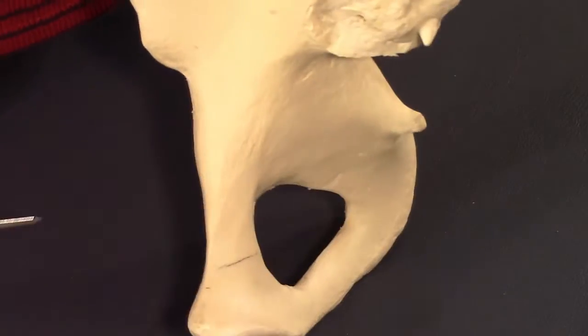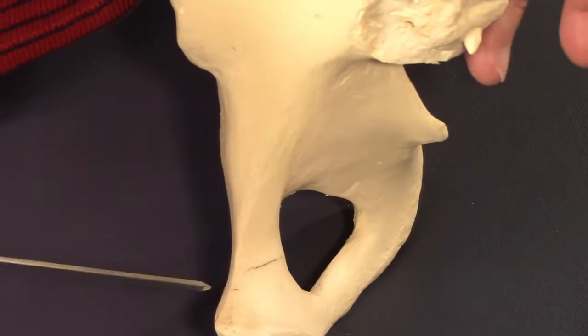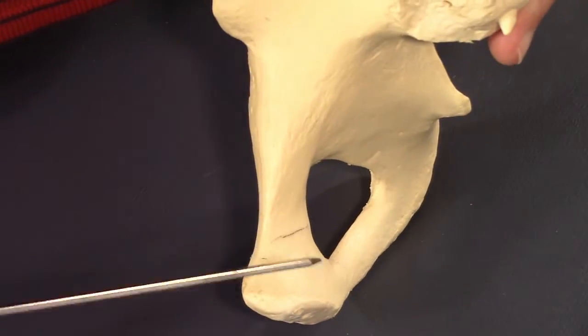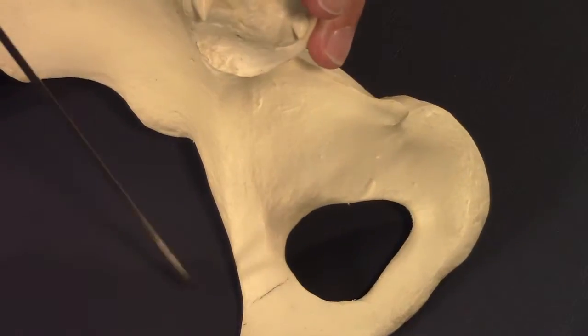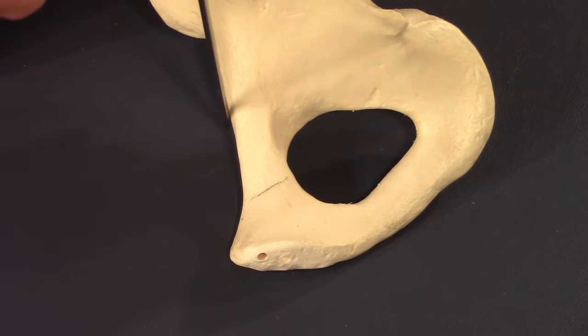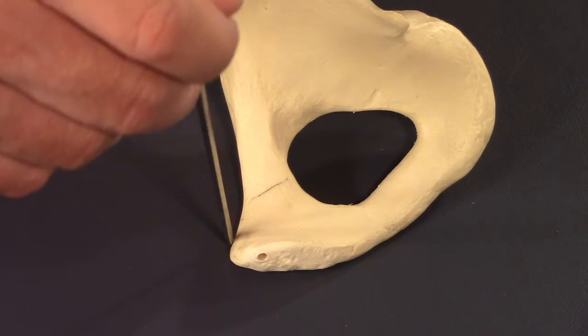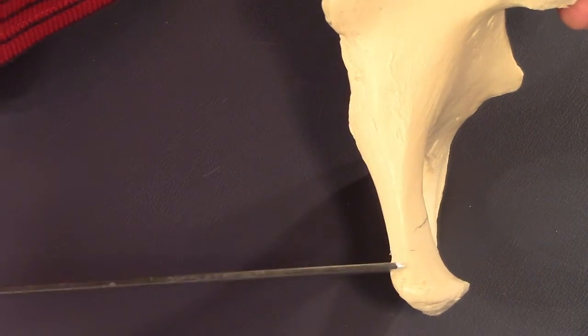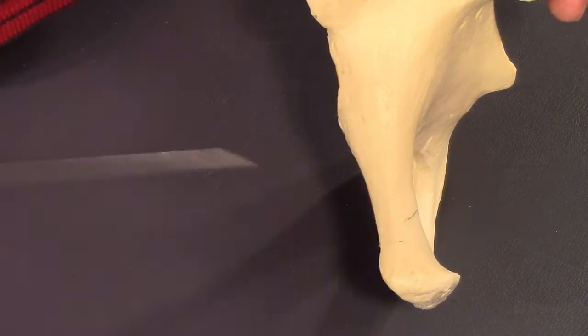Let's turn it over. Okay, now this is the inside. Still the obturator foramen here. Now we have a nice line of bone. If I put it like this, maybe you can see it. See how sharp it is? It's almost like the anterior border of the tibia. And it leads to our spot, again, the pubic tubercle.